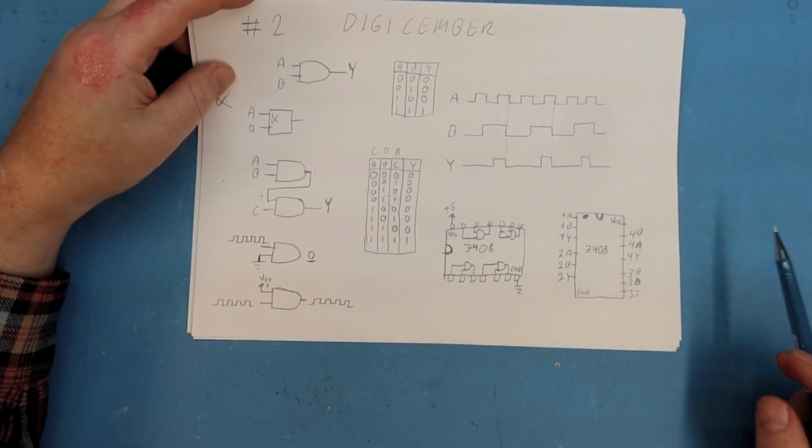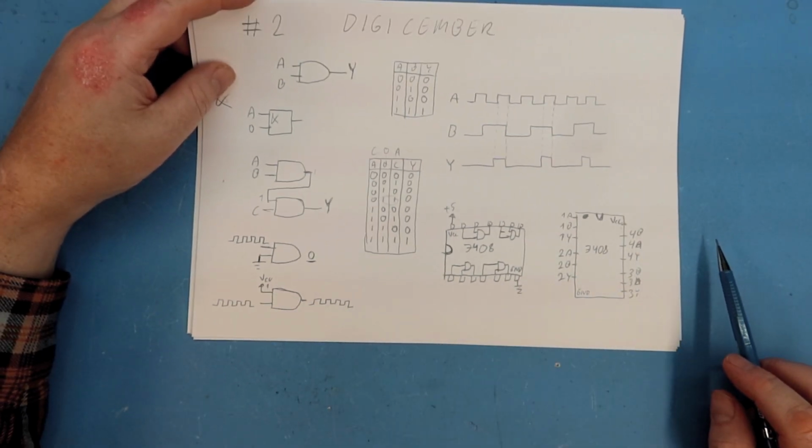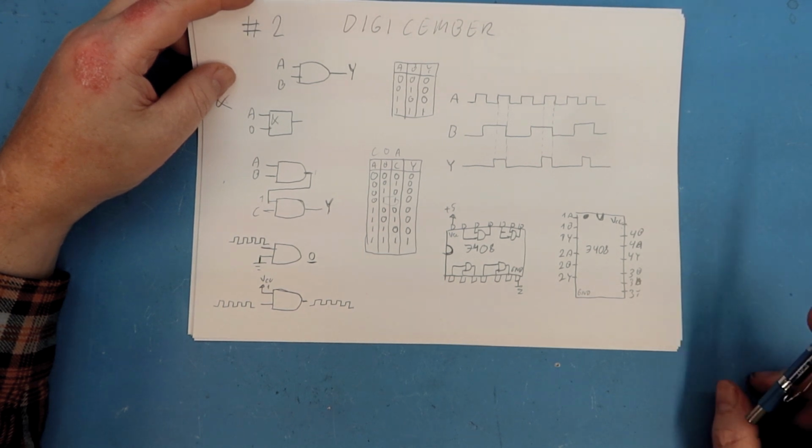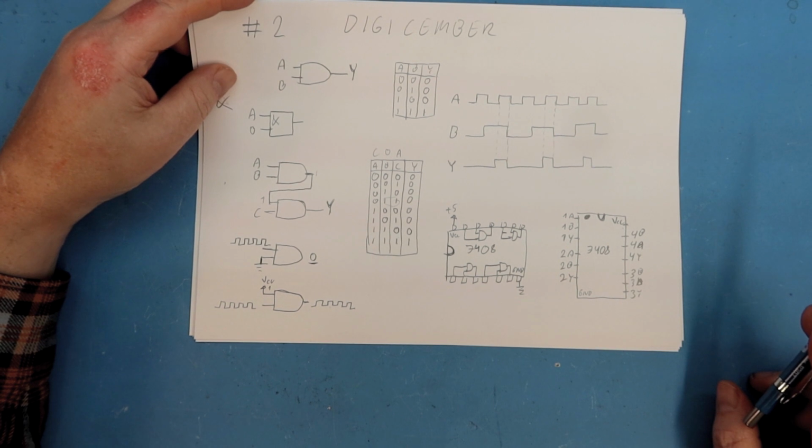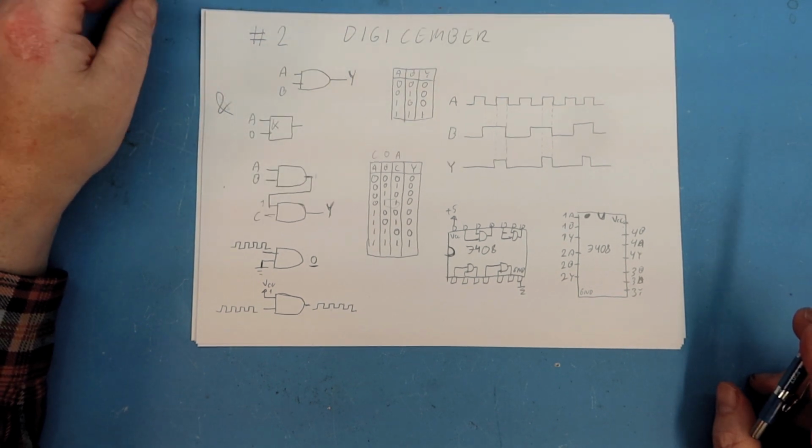So that was the AND gate in its most basic form. Tomorrow we are going to cover another gate in its most basic form.